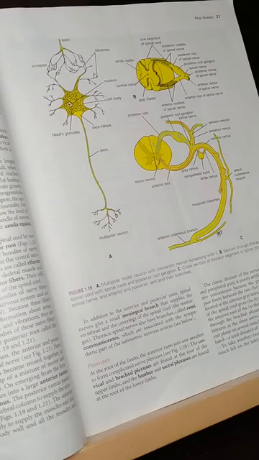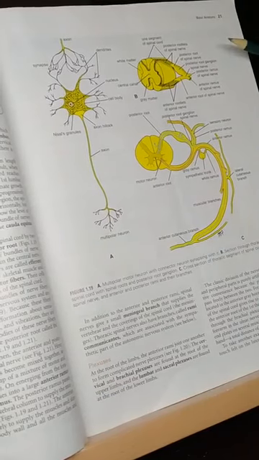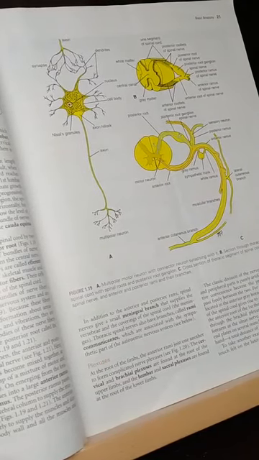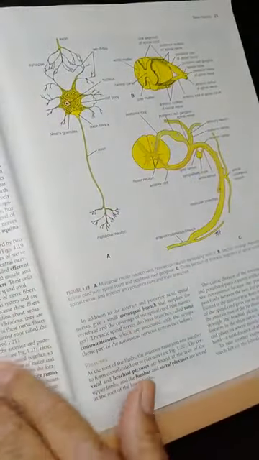So the ganglion, if it's peripheral, is the collection of neurons, and if it is in the CNS, we call that a nucleus.